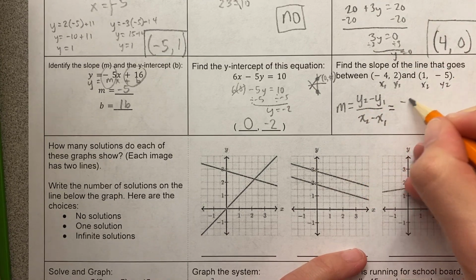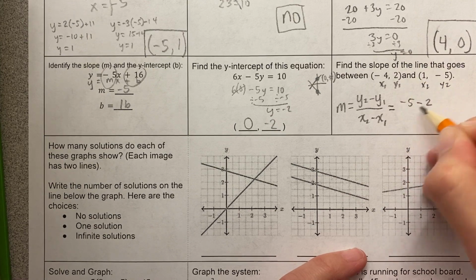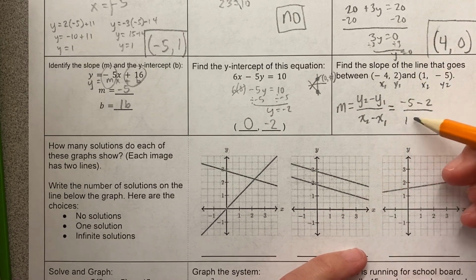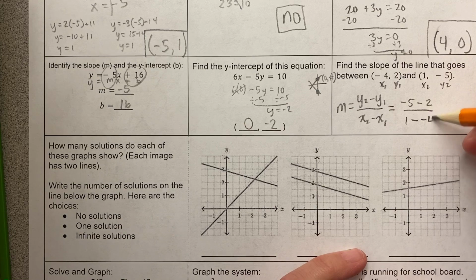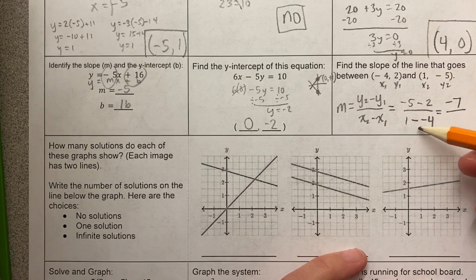y2, -5. Minus y1, 2. x2, 1, minus x1, -4. This becomes -5 minus 2, that's -7. This double negative becomes a plus sign, and that becomes 1 plus 4.